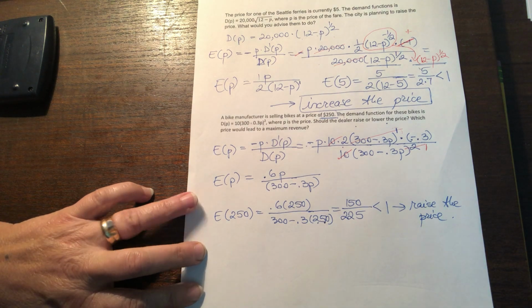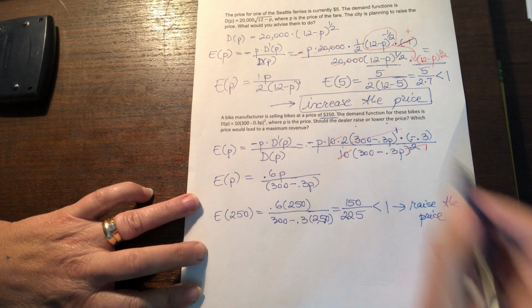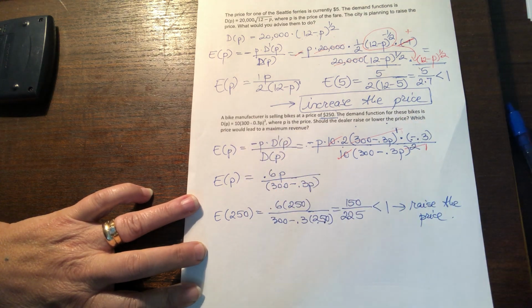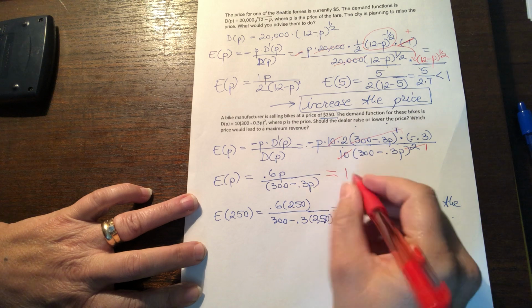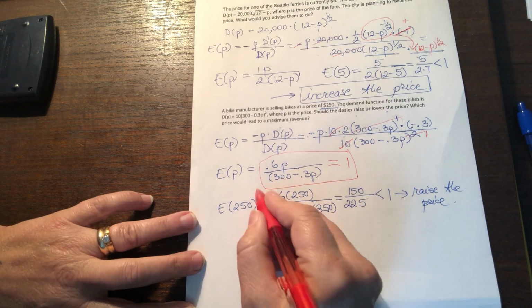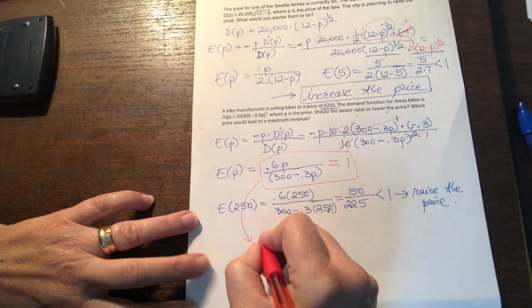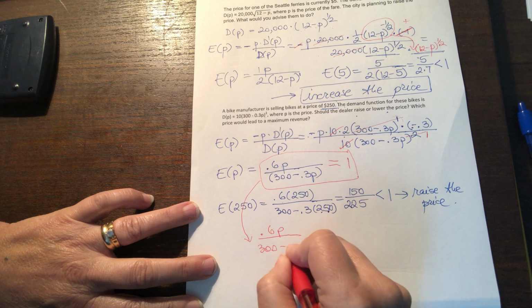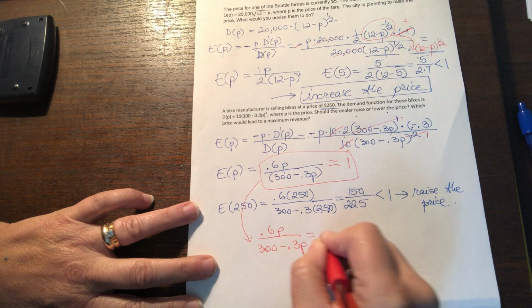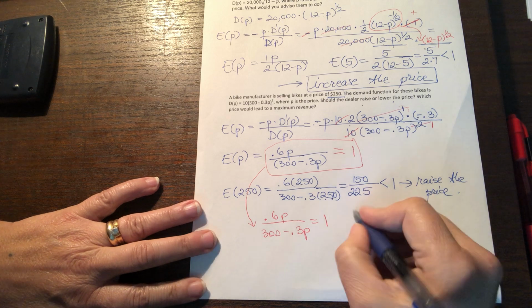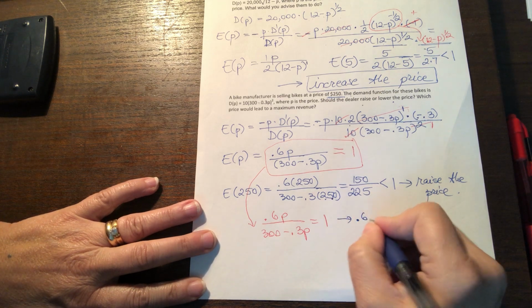Okay, what should we raise the price to? That's the question. Which price would lead to a maximum revenue? Well, the one where the elasticity of demand is going to end up equaling 1. So this is the equation we want to solve. When is 0.6p over 300 minus 0.3p going to equal 1? Well, cross multiply, as I've done in many of these problems.